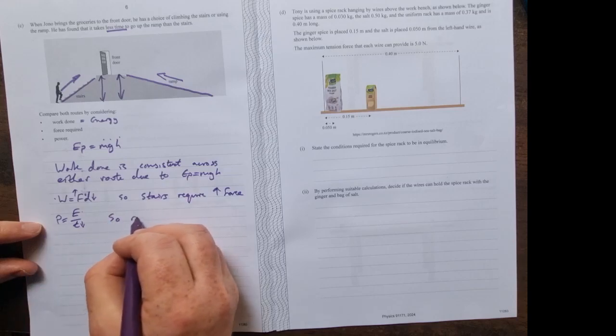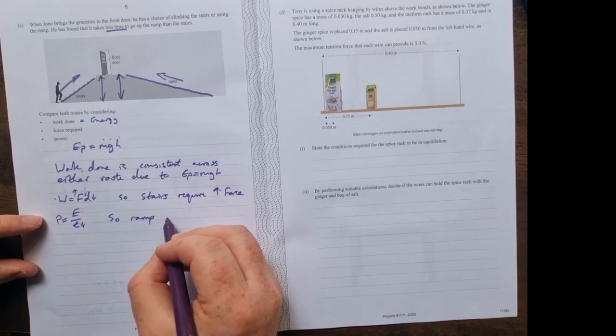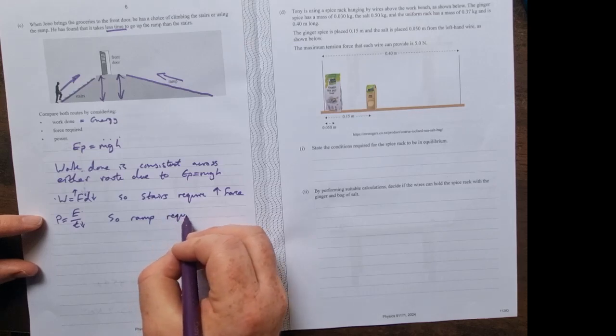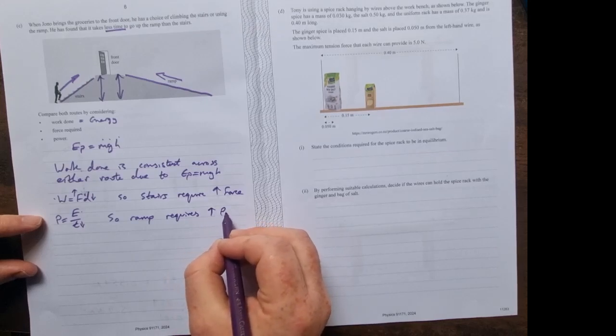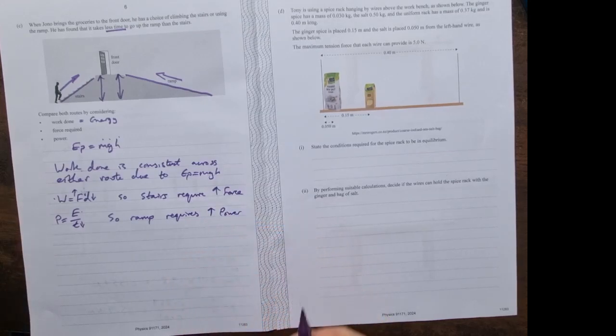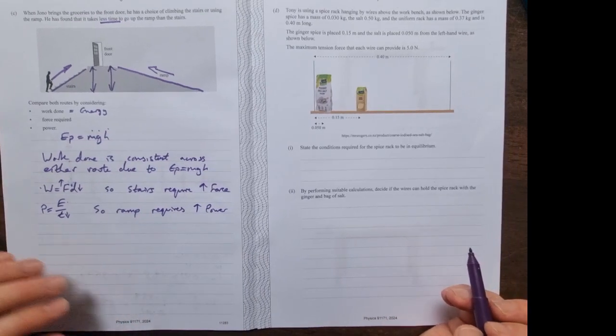So ramp, what would you say, requires increased power. Okay, or your power would be increased by taking the ramp because you're doing it in a short time. You're using the same energy over a short time. All right.